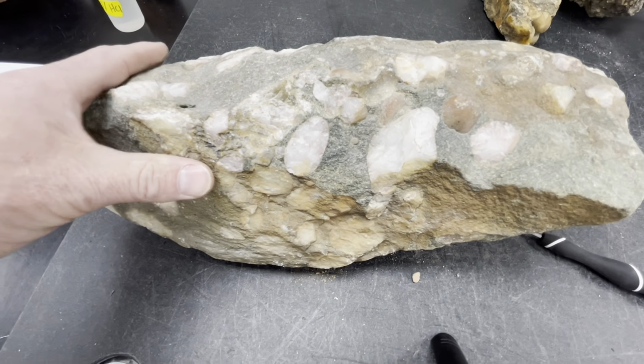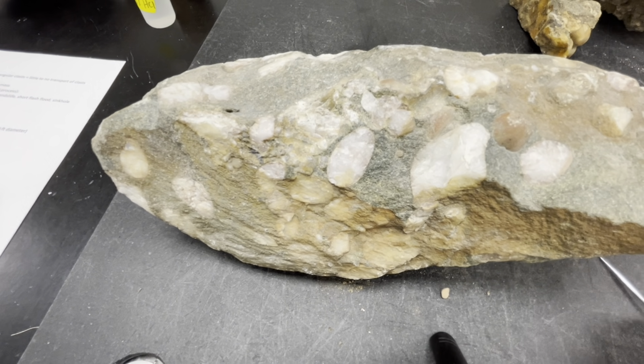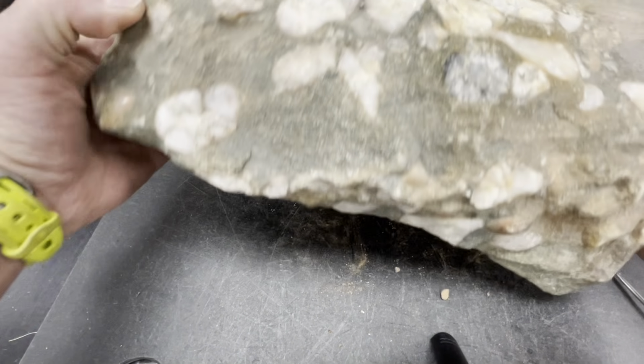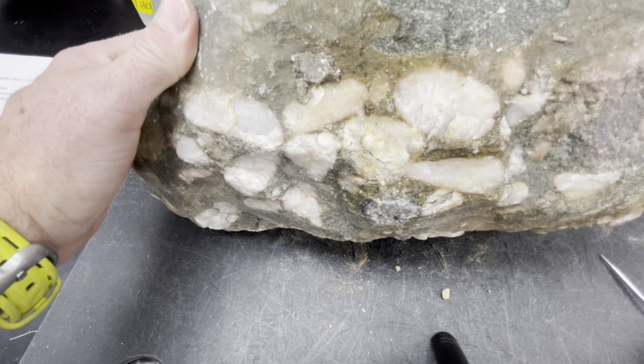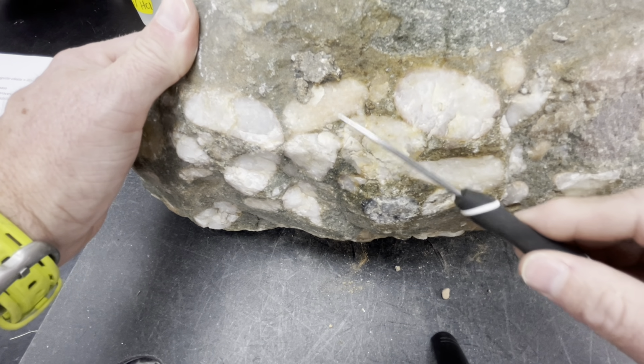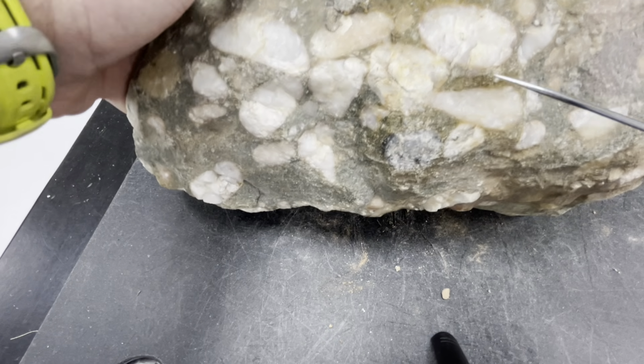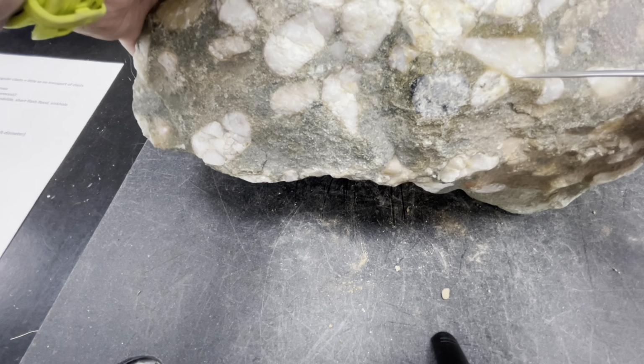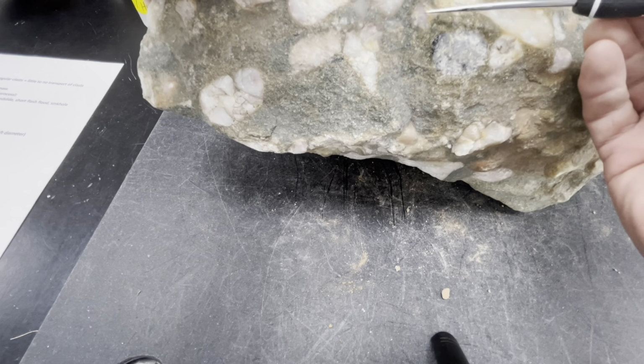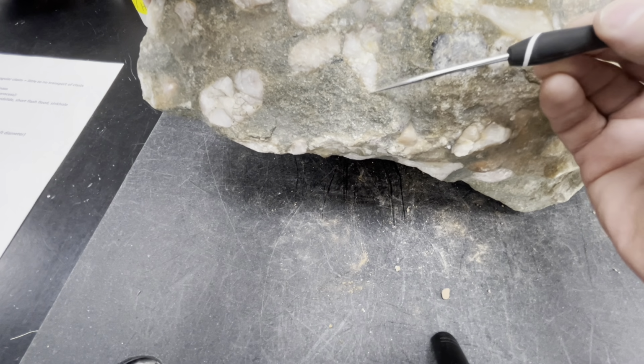I'll zoom out a bit. And we can see with this sample that it's mostly made out of the same material. So we've got a lot of, again, these quartz particles in here. And as we look at their shapes, they, again, are mostly rounded. Some of them might be a little bit different. You can see a little bit of a point on that one there.